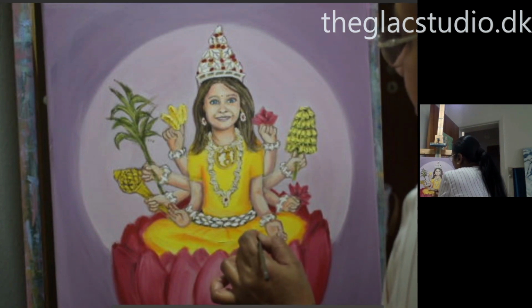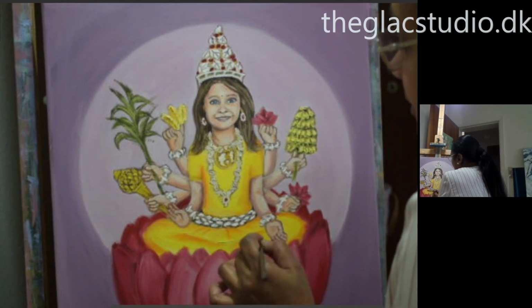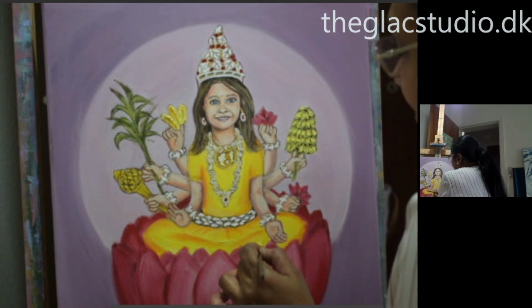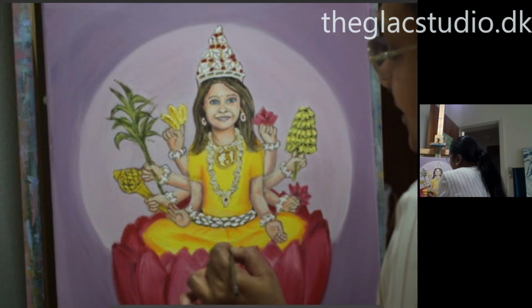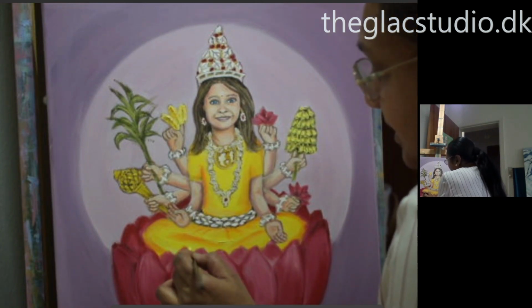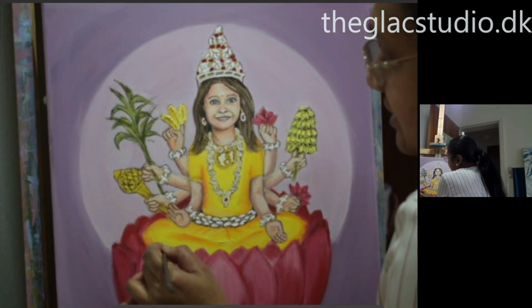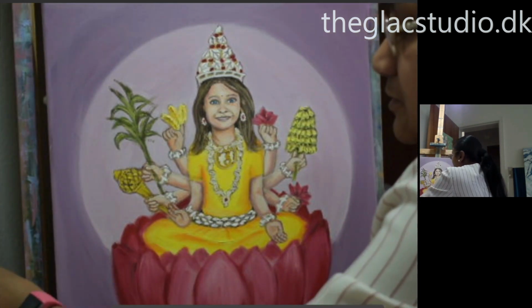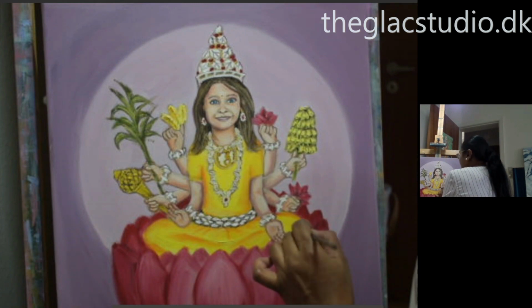If you think it is just filling in, no, there's going to be some work coming. Get ready for that. We create even more depth, even in this zone. So, what are the colors that will create depth here?